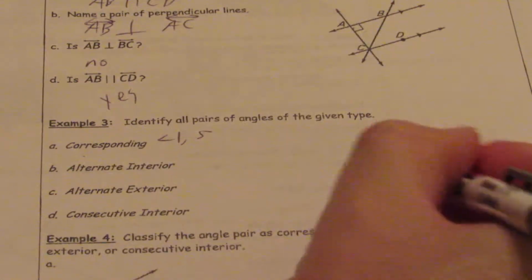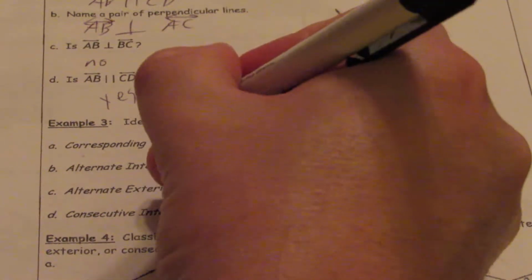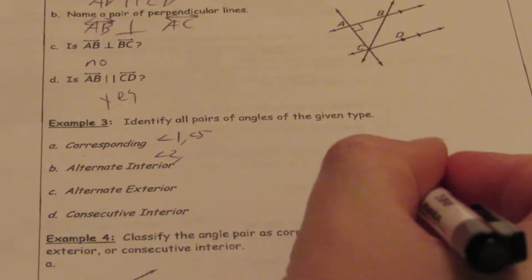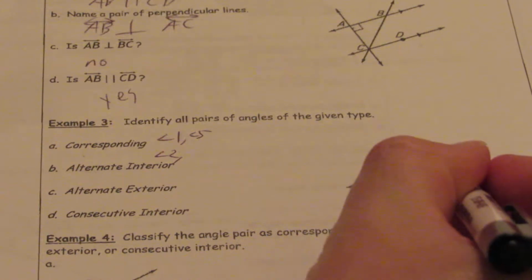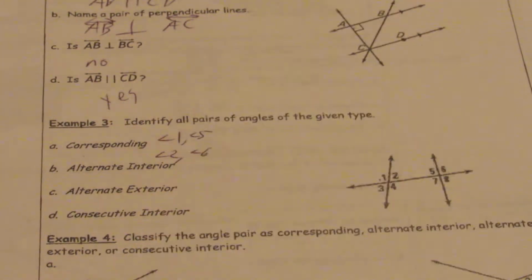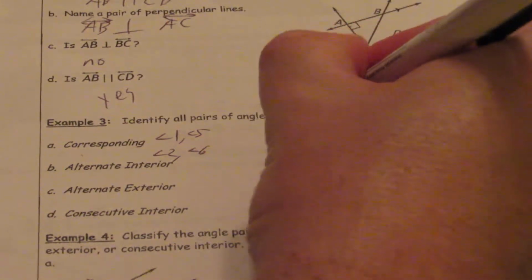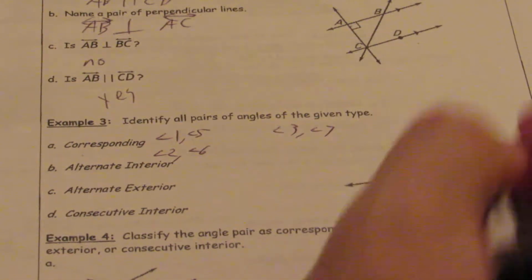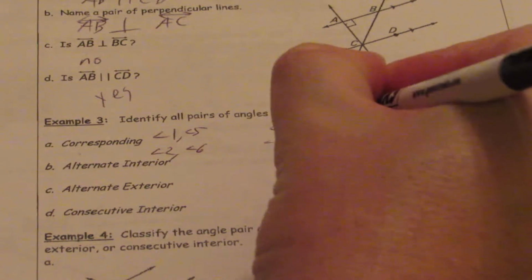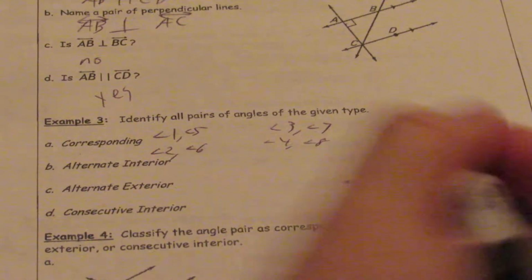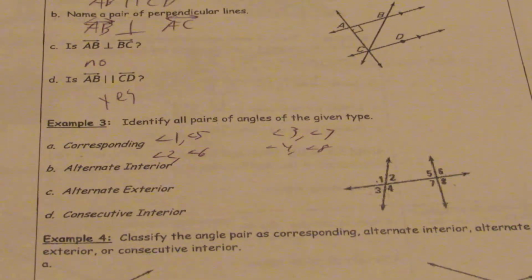They're both above and to the left. Okay. If I look at angle 2, that's above and to the right, matches with angle 6. Okay. Angle 3 matches with angle 7, and angle 4 matches with angle 8. Okay, so there are corresponding angles.